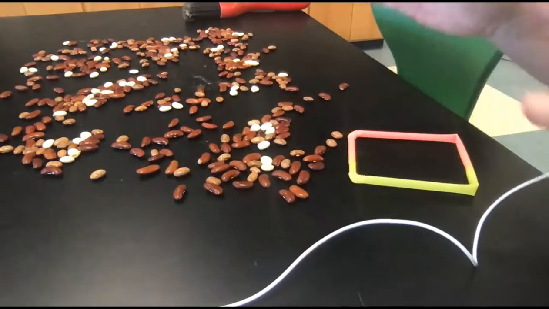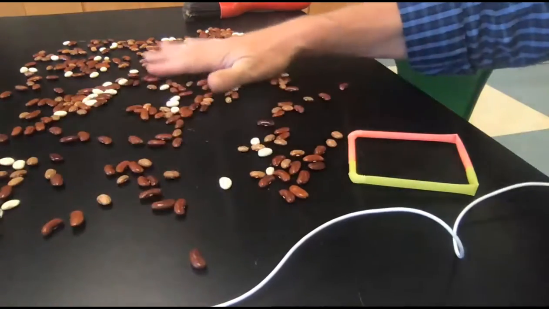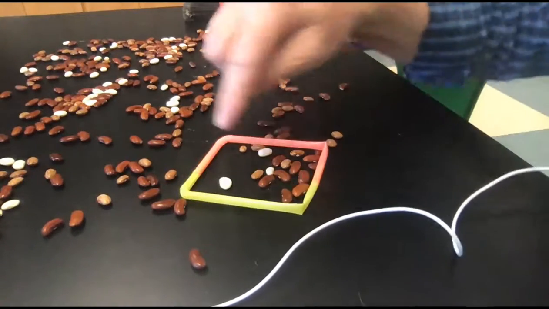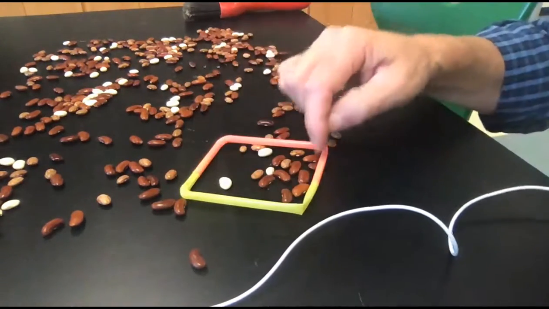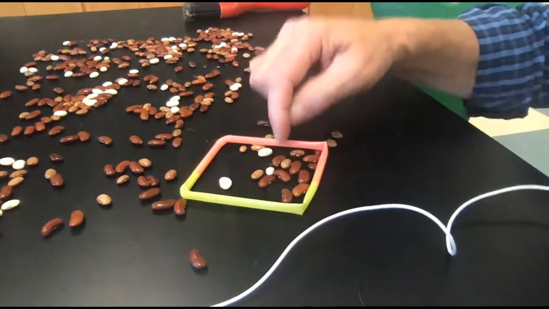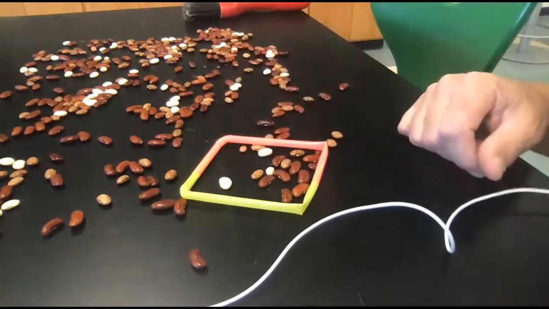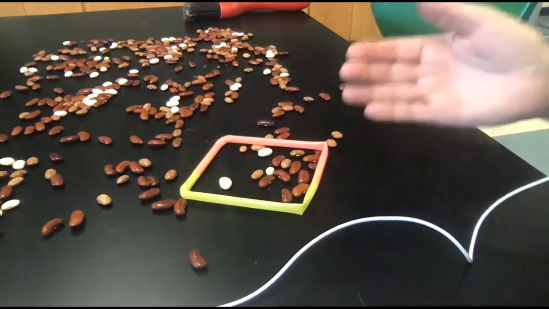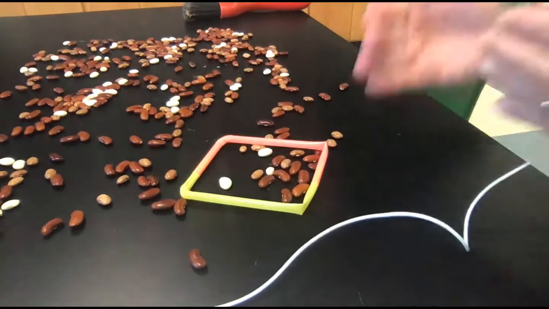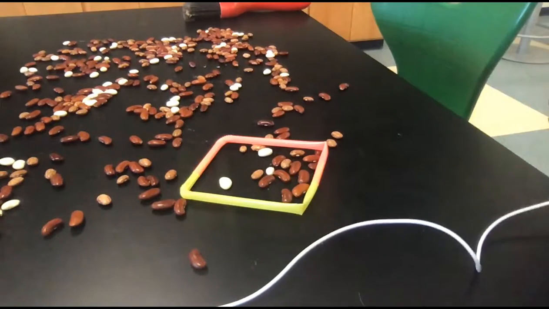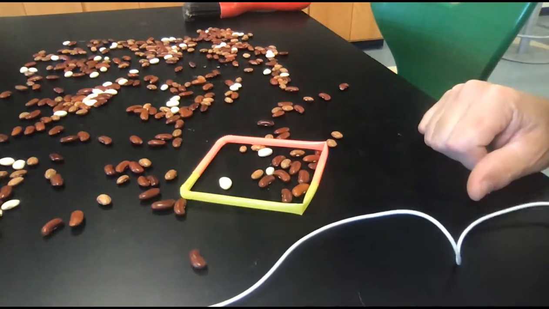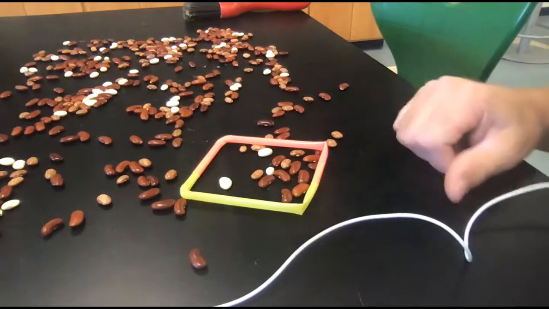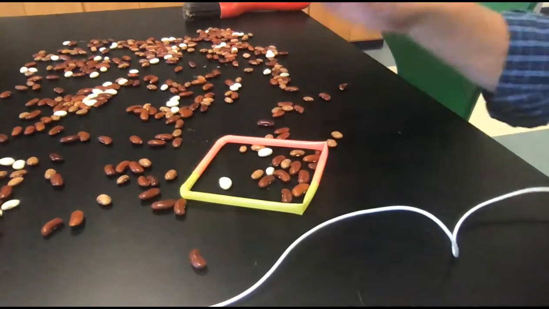So I've got these a lot tighter together than they would be on the floor. But the whole idea is you put the quadrat in there, and then you count the individuals that fall within the quadrat. So I can see there's 1, 2, 3, 4, 5, 6, 7, 8, 9, 10, 11, 12, 13, 14 red ones, and 1, 2, and 3 white ones. Now in this case, these are 2 different species. We've got a red bean species and we got a white bean species. This has nothing to do with being marked. So we're going to look at the density of the red species versus the density of the white species.